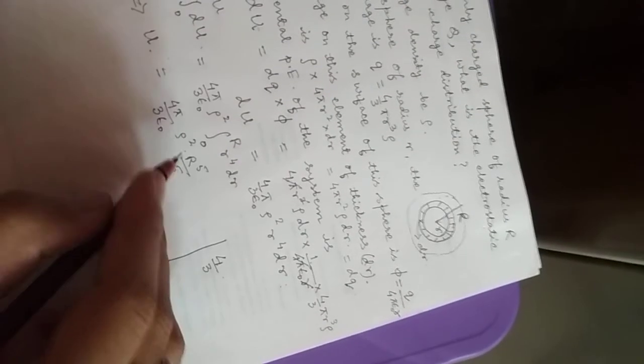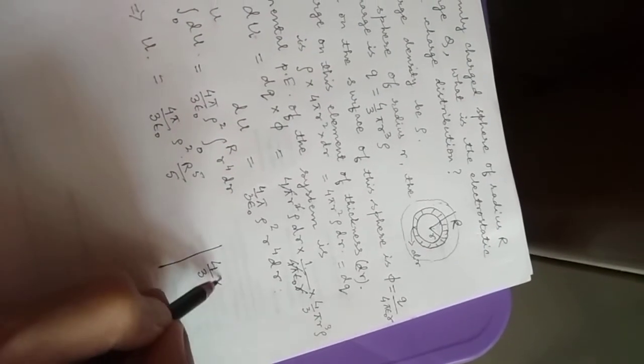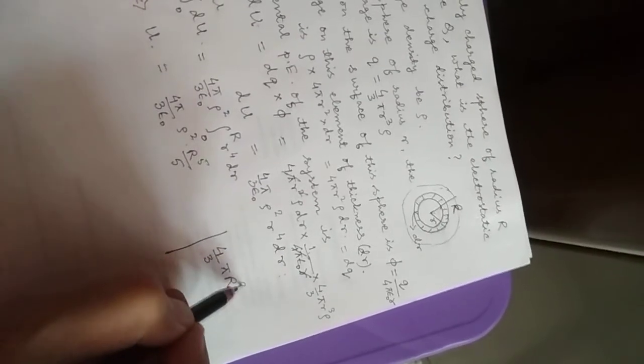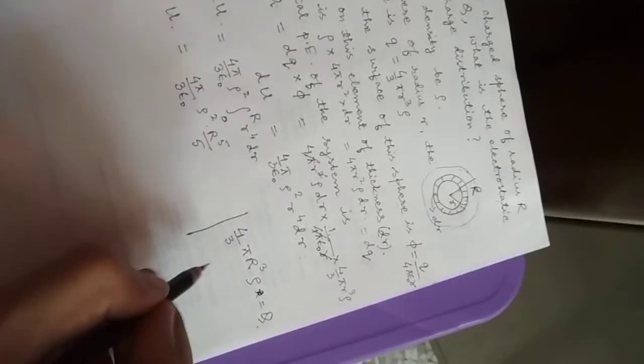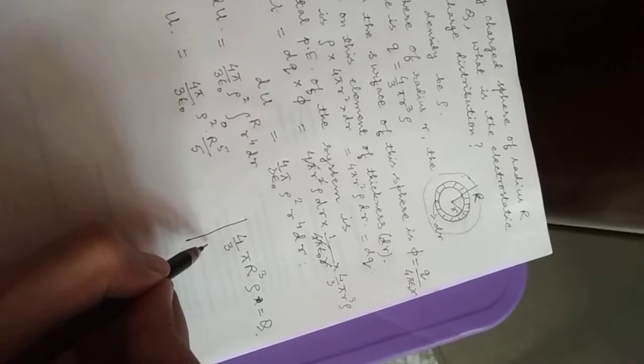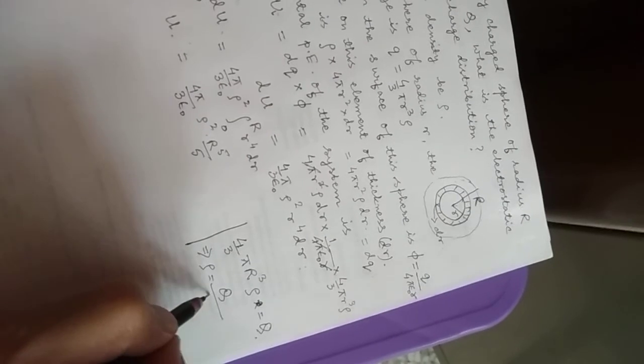So we can replace this rho with Q. How? We can simply write 4/3 pi R cube into rho equals Q, and so rho equals 3Q by 4 pi R cube.